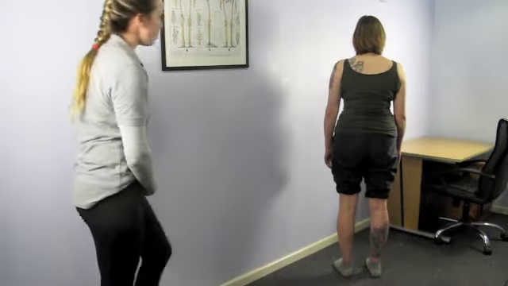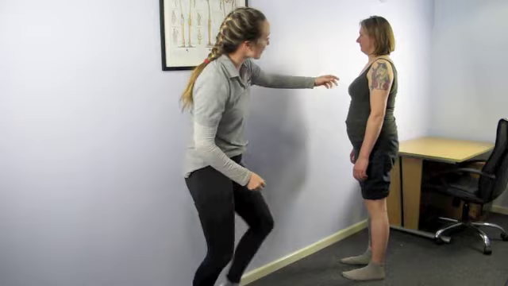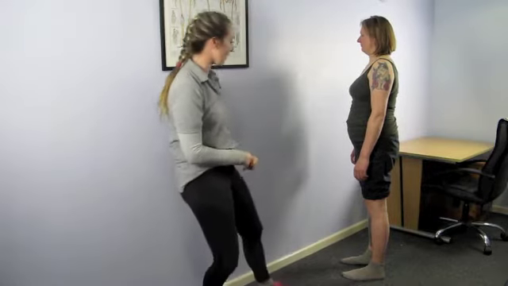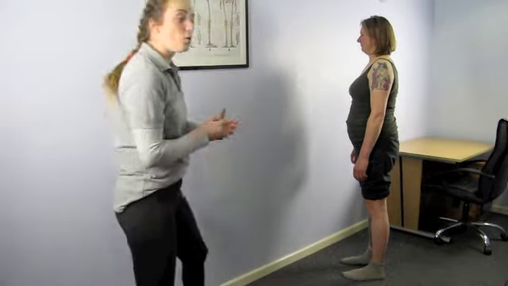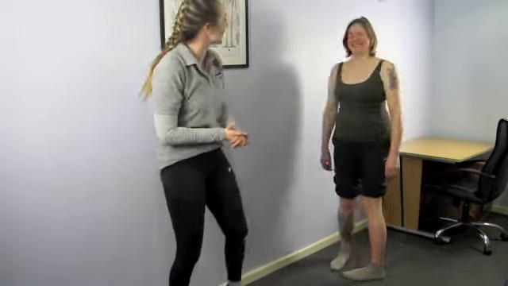Turning back and facing the wall then for me, please, Tamsin, would be great. Lovely, and again, a little bit of rotation inwards on this shoulder here, so really useful. So all the time I've been moving, haven't I? I've been in and out. You can face the front again now, Tamsin, that's great.